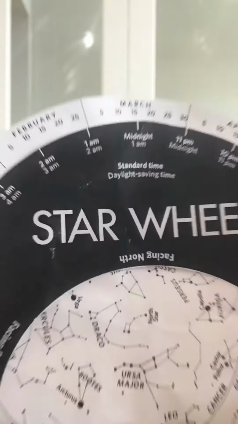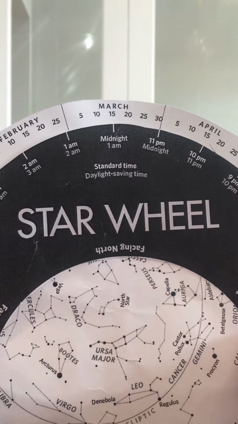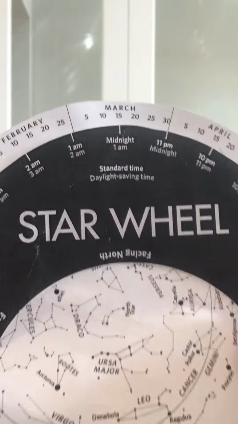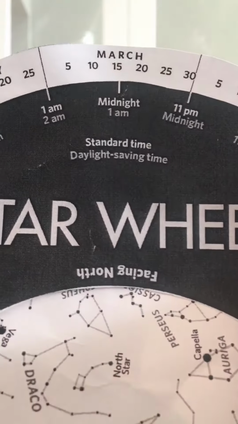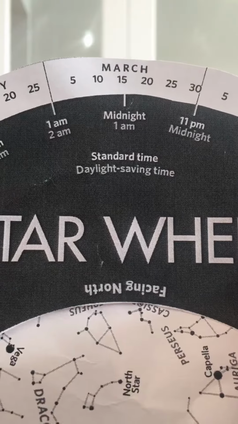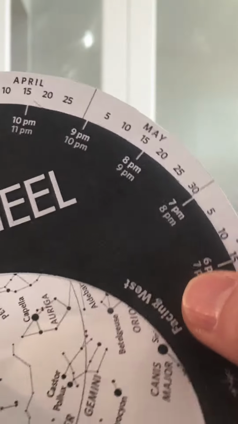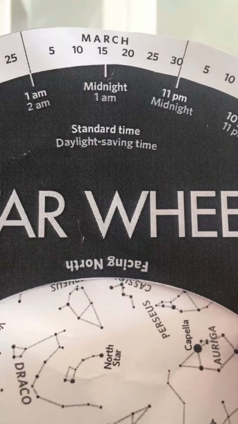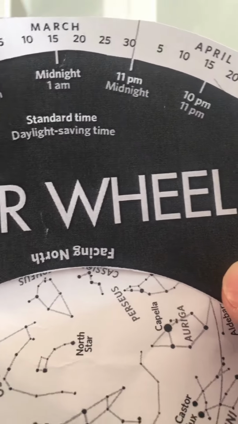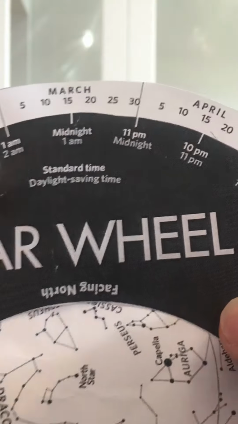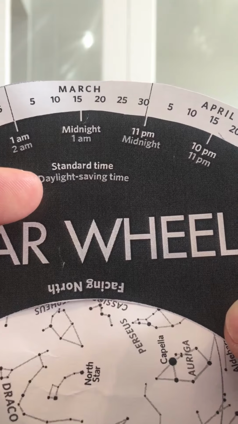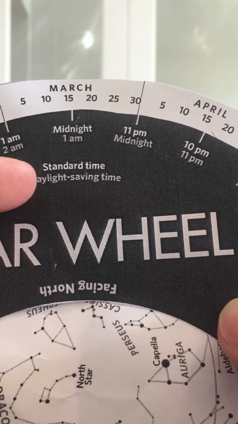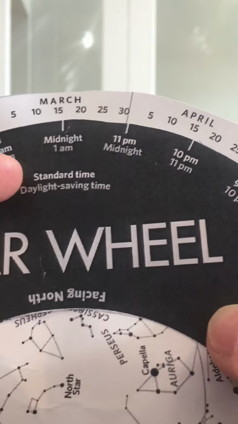Hey everyone, so we've got our star wheel and I'm going to explain how this is used. You can see at the top, you've got your dates. You've got all of March there, April, May, and so forth. And then in the black, you've got your times. So we've got midnight, 11 p.m., 10 p.m. There is standard time and daylight savings time. You can just ignore daylight savings time. We'll stick with standard time.